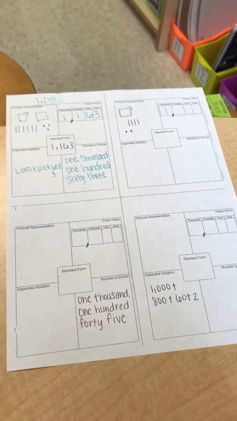Now their job is going to be to fill out this whole chart. This is what their grade is going to look like on Friday. They're just going to have different numbers to use.